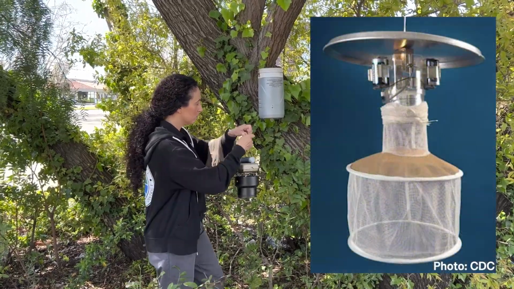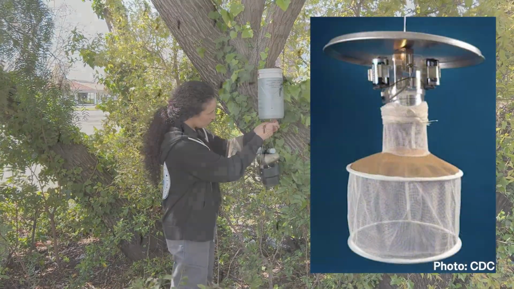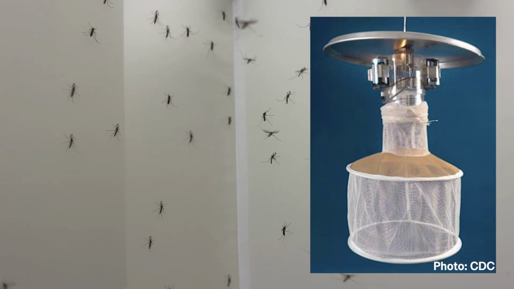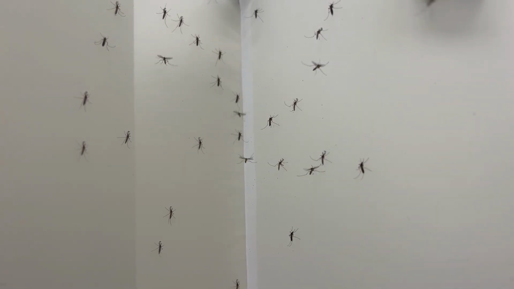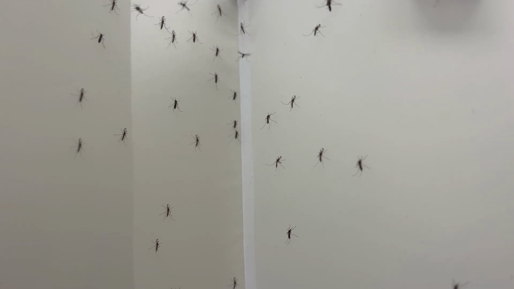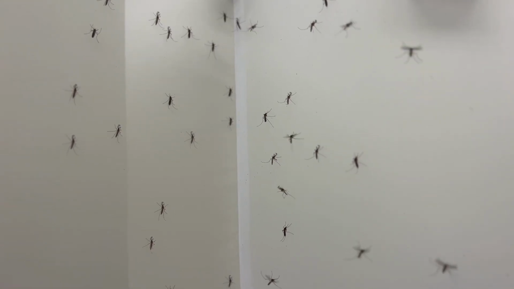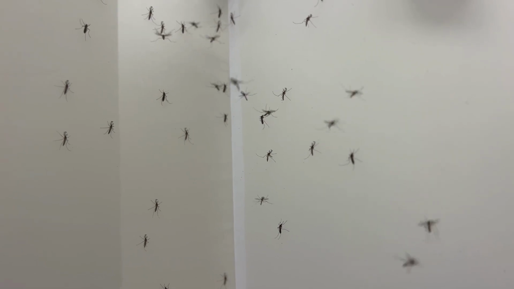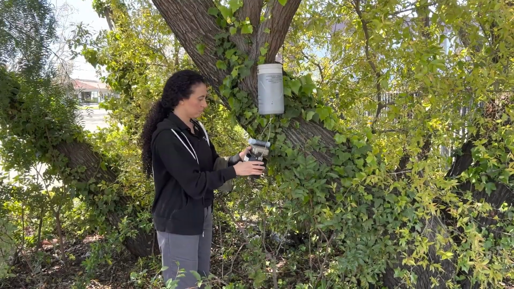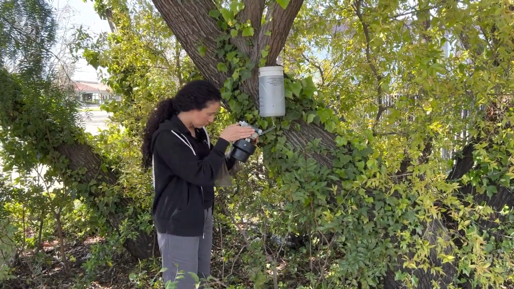Some trap models include small light bulbs to increase the numbers and diversity of mosquitoes collected, including male mosquitoes that do not blood feed. However, lights reduce battery life and attract non-target nocturnal insects that can make sorting more difficult, so many programs prefer to remove the light bulb. If your trap body includes a light, make sure it is lit after connecting a power source.